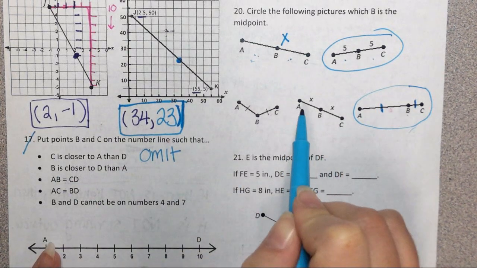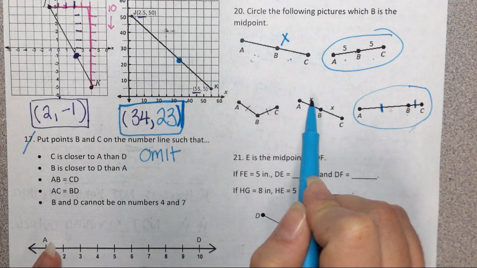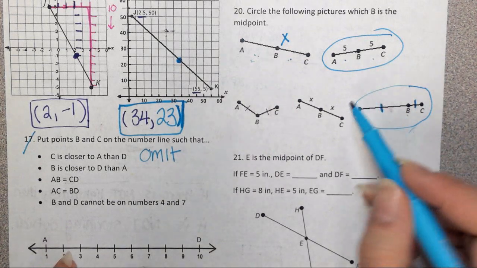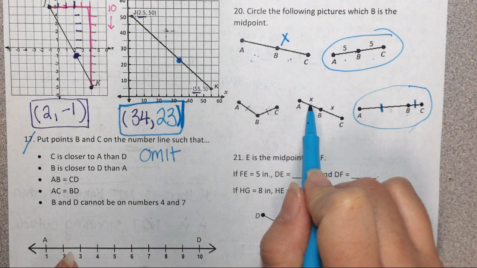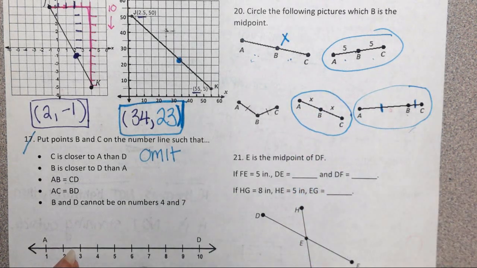Okay, in this next picture, we don't know what these lengths are. We know that the length of AB is X and BC is X, but we don't know what it is specifically. But we do know that whatever this length is, it's the same for AB as it is for BC, which means that B is the midpoint.